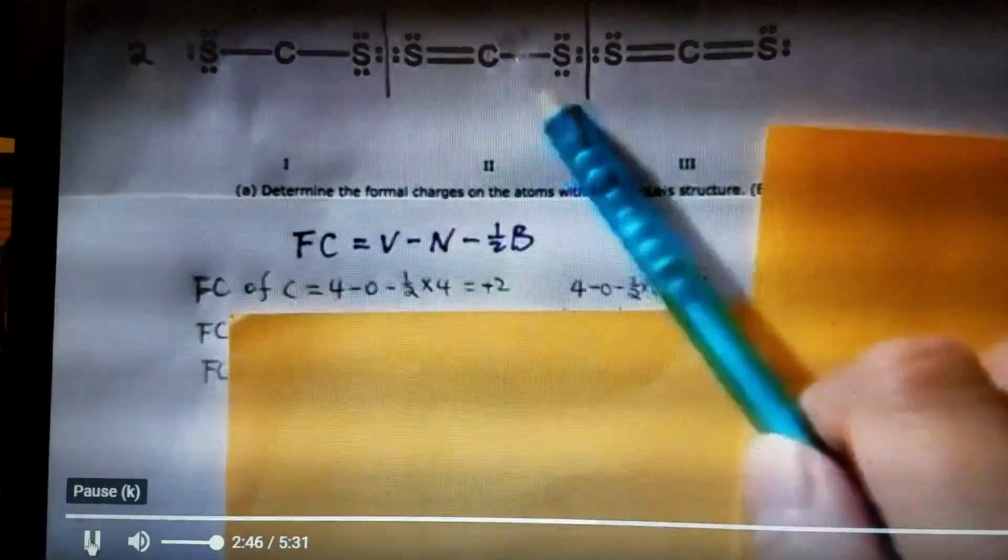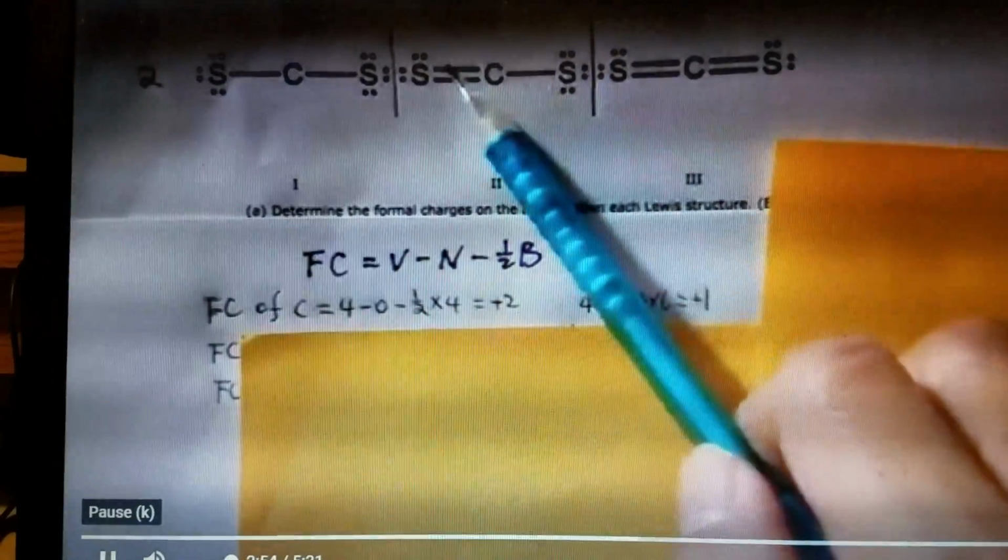Okay, so let's do the same for structure 2. First one is also for carbon. Valence electrons subtracted by no non-bonding electrons, and the bonding electrons, that's 2, 4, 6. Then times 1/2, that gives us positive 1. That's for carbon.